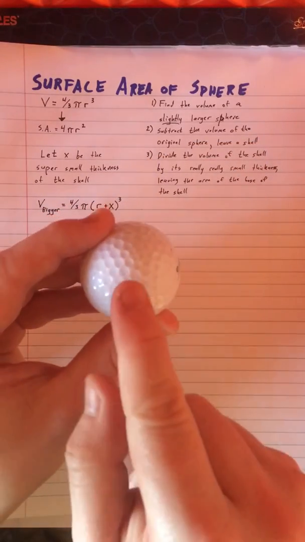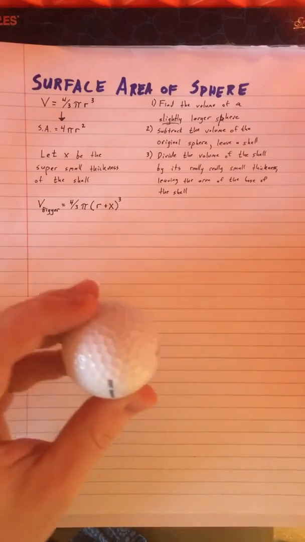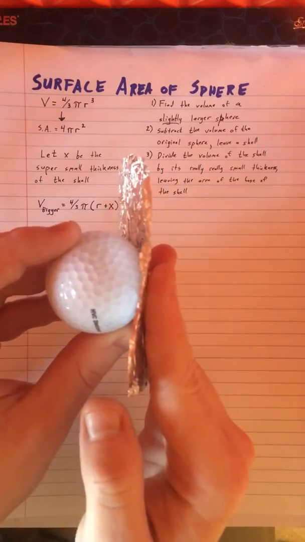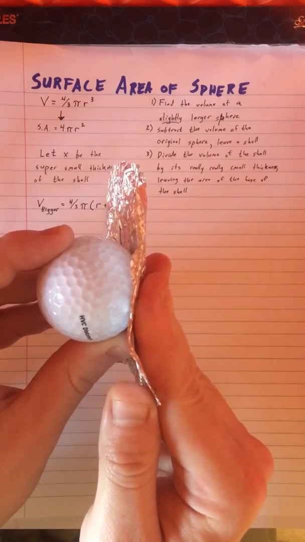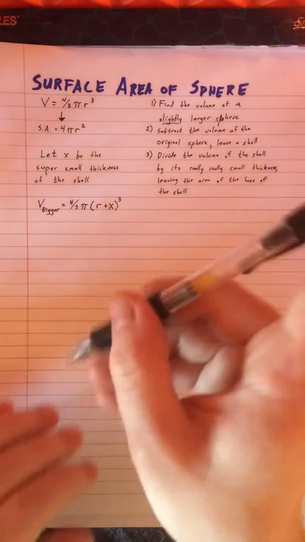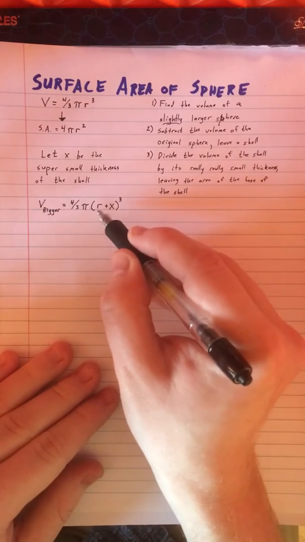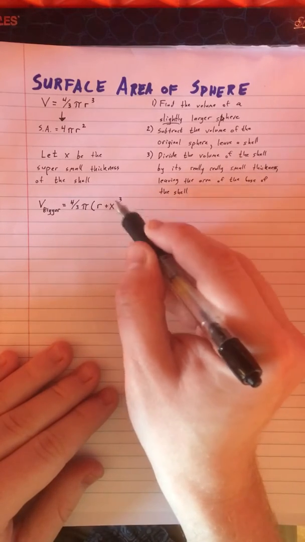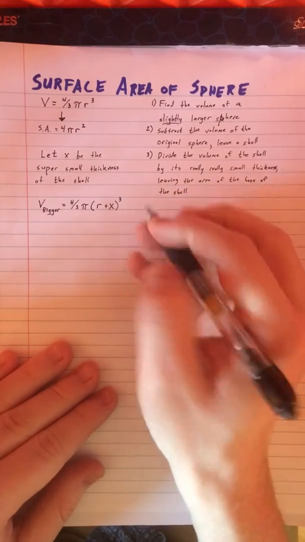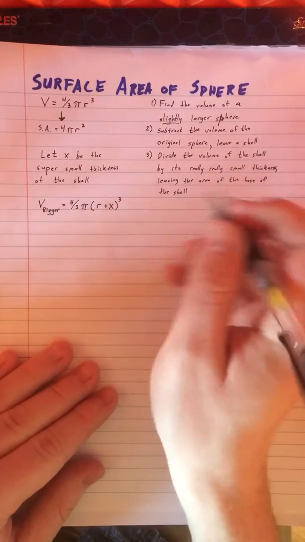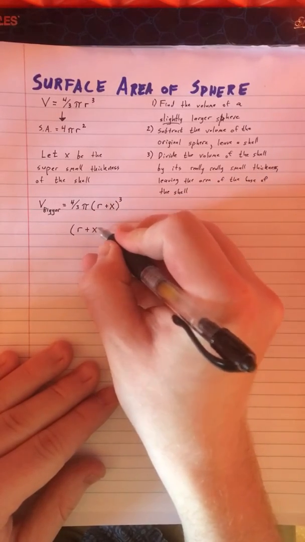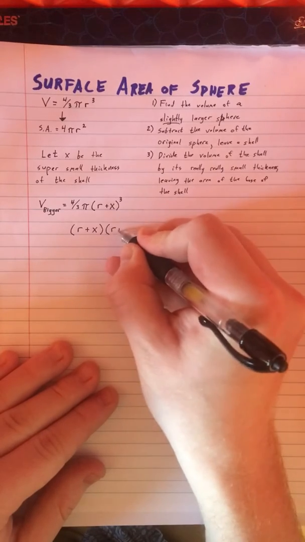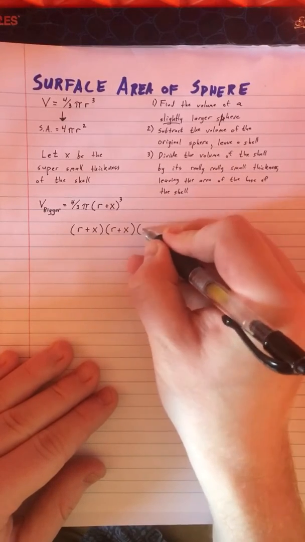My original sphere had a radius from its center to its edge. My new sphere is going to have a slightly bigger radius, and the amount that's slightly bigger by is the thickness of the foil, which, remember, we're making super, super tiny. So we have this nasty term here, (r plus x) cubed, because this whole term is the radius, so this whole term has to be raised to the third power. There are many ways you can do this. If you remember how to expand binomials, go for it. Alternatively, we can always do it the long way. Anything that's cubed is just that base times itself 3 times.